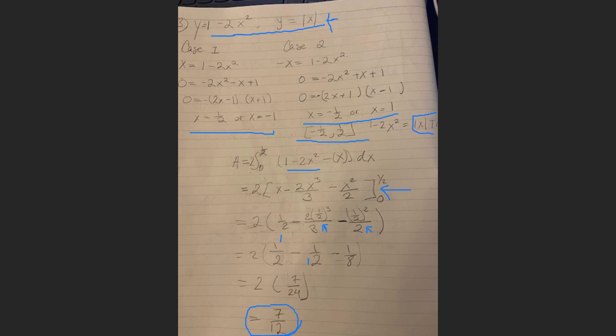Okay, let's just make this clear. From this, because you didn't show how, the area of the enclosed region equals 2 times the integral from 0 to half. And your integrand is 1 minus 2x squared minus x. So there are some assumptions here. Do we have to find the antiderivative?